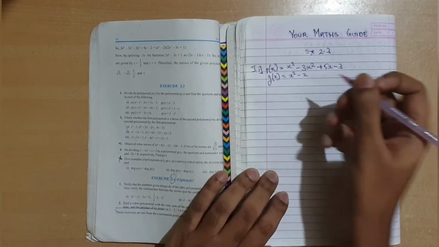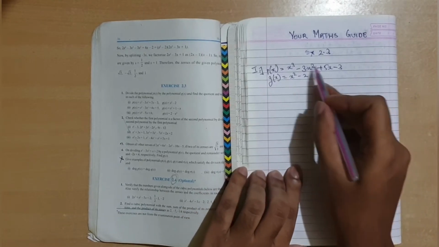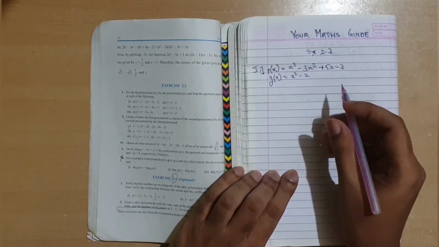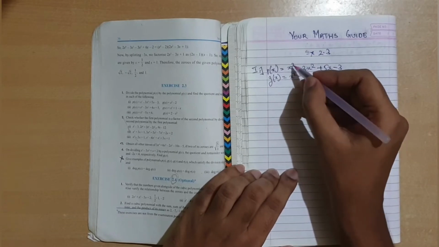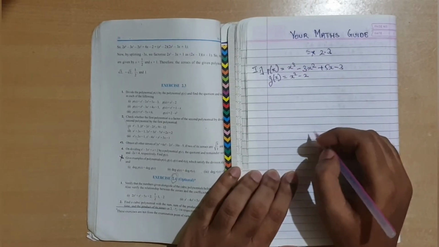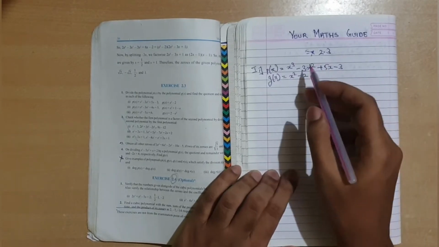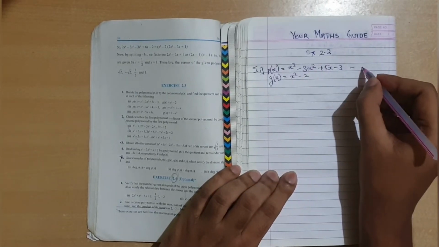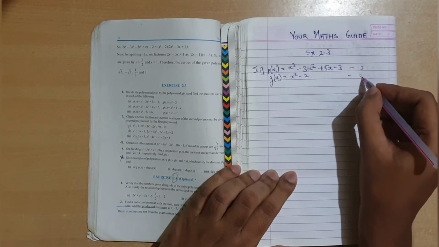Okay guys, in any polynomial or in any equation, the highest power of the first term is the degree of the polynomial. The degree of this polynomial is 3 and the degree of this polynomial is 2.